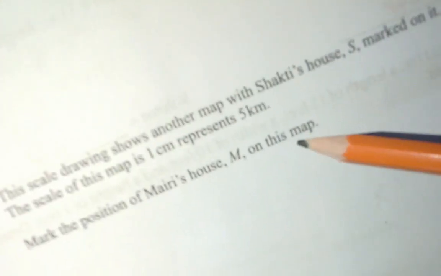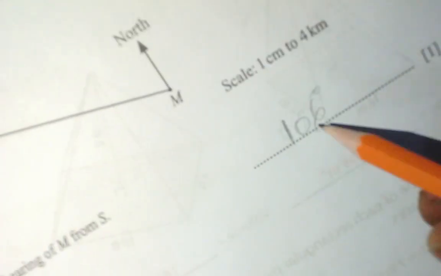Now, they said the scale drawing shows another map with Shakti's house S marked on it. The scale of this map is 1 centimeter represents 5 kilometers. So how do we mark the position of Mary's house? Now we have to get the bearing first. The bearing still remains the same. The bearing is 106 right here. So 106 is measured from this point.